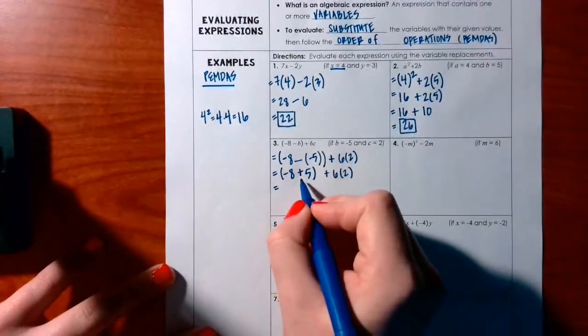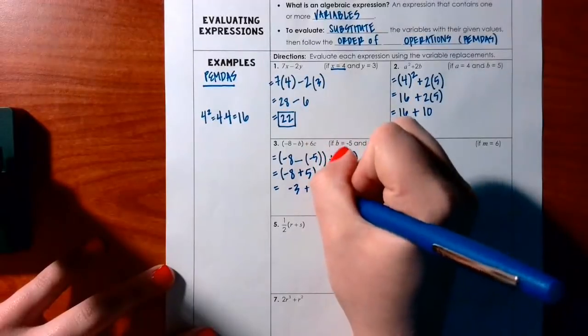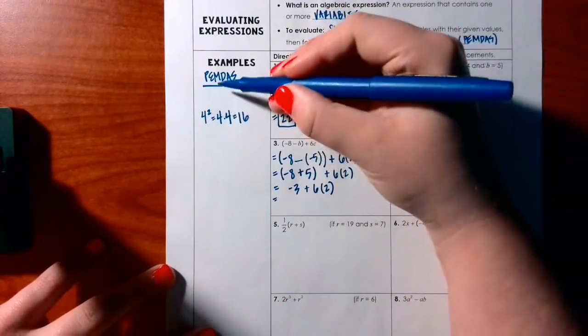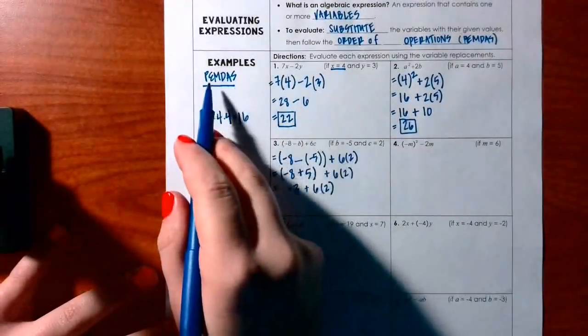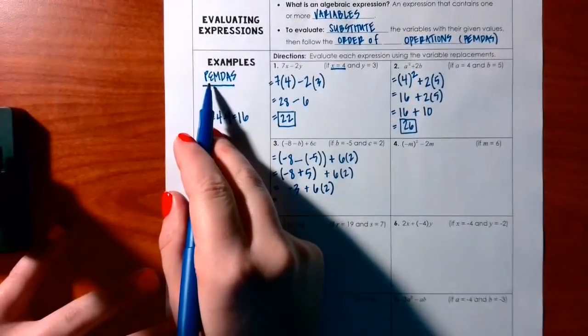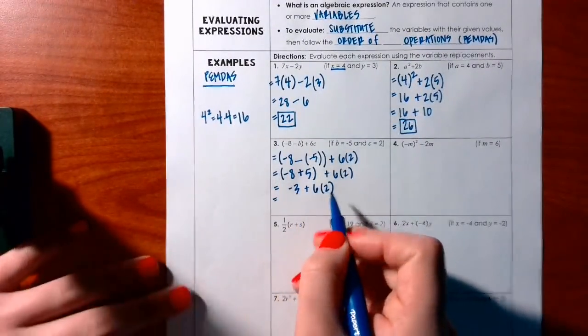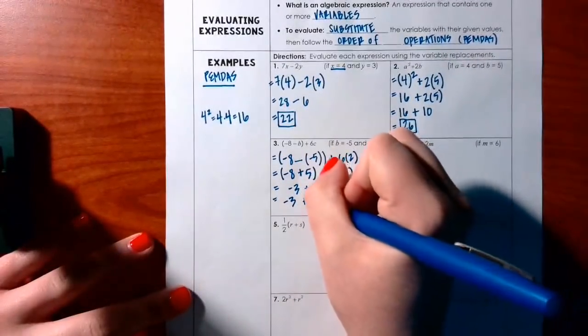Negative 8 plus 5 gives me negative 3 plus 6 times 2, still following order of operations. Now that all my parentheses are gone, except for where we're multiplying, of course, we're going to deal with exponents. We don't have any exponents. We do have multiplication and division. We do have multiplication, so we're going to do that first. So 6 times 2 is 12.